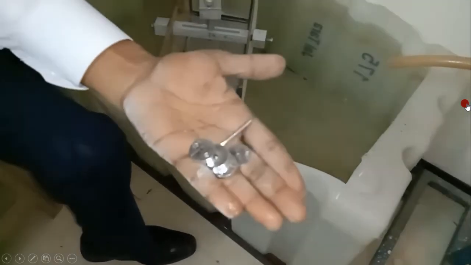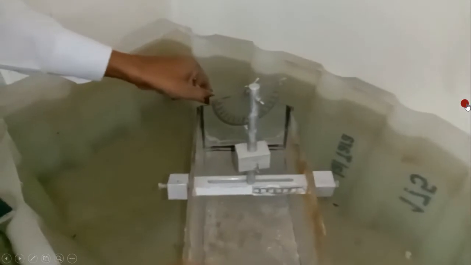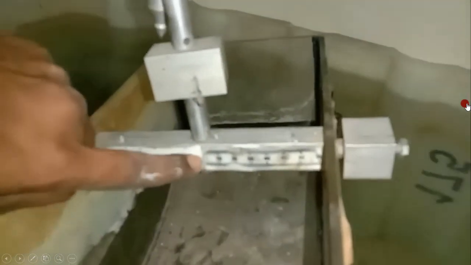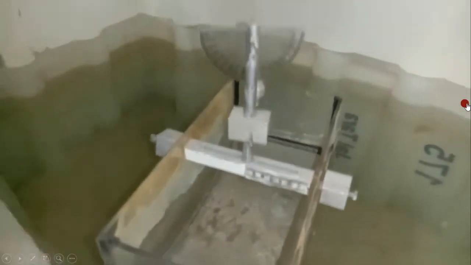This is one approach. And what is another approach? Here on another side is a scale. For a fixed weight only, suppose we are taking this 16 gram only, we can keep that weight at 10 mm, 20 mm, 30 mm, 40 mm. Means we can keep the fixed weight at different locations. We are not changing the weight. By this we can do the experiment. So there are two approaches: either take variable weights or change the distance.